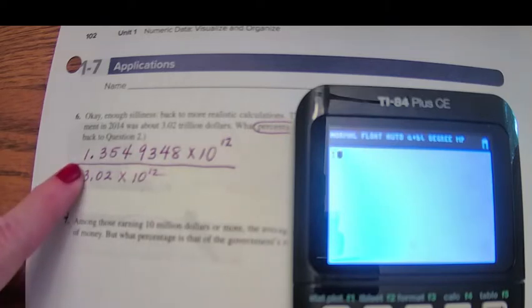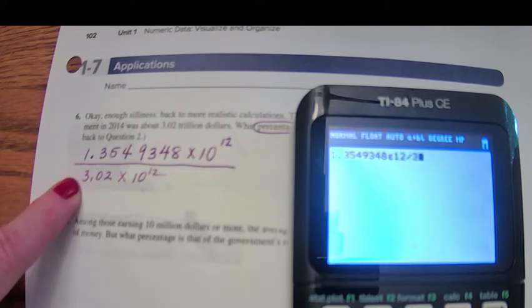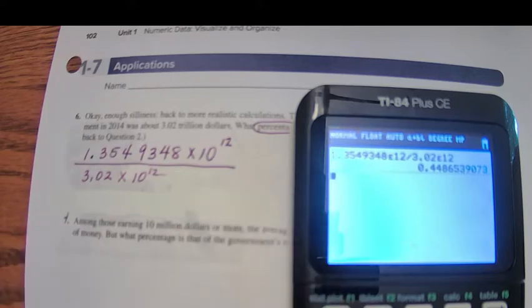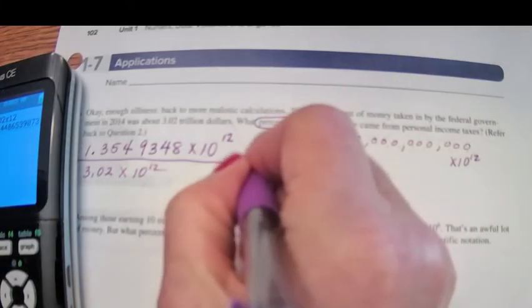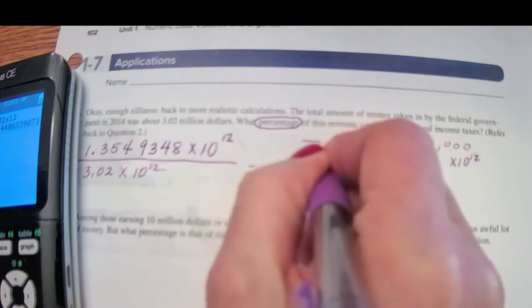So what is 1.3549348 times 10 to the 12th divided by 3.02 times 10 to the 12th? And I get a decimal answer that is 0.4487.